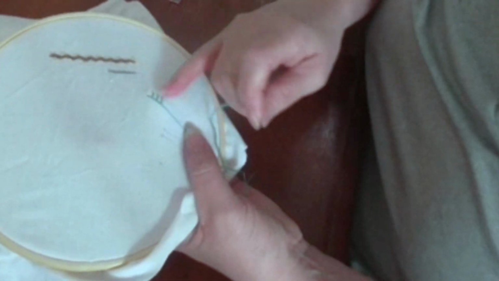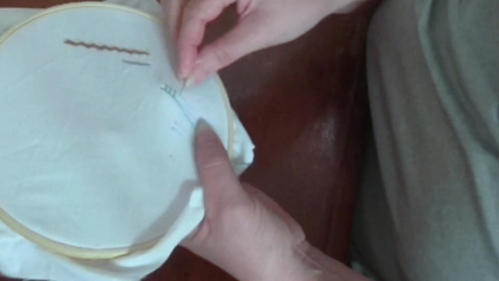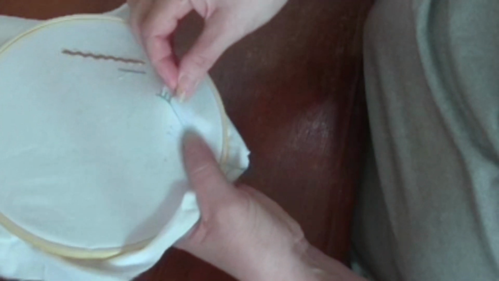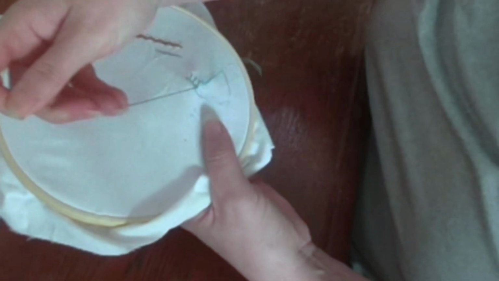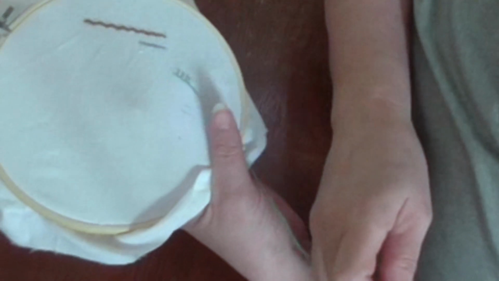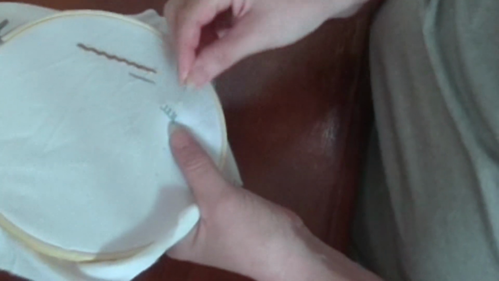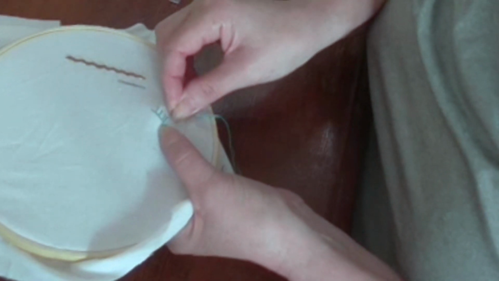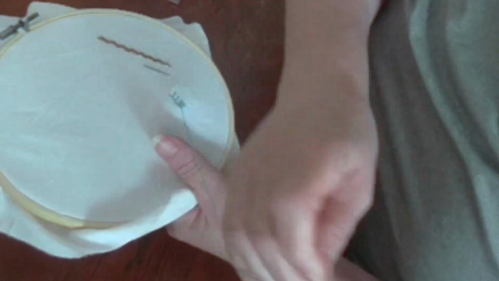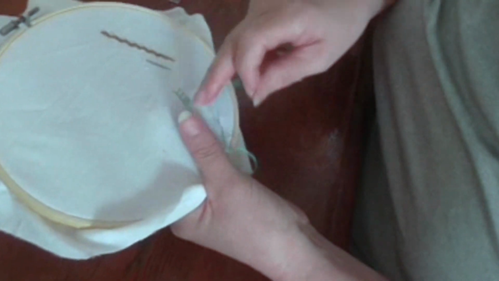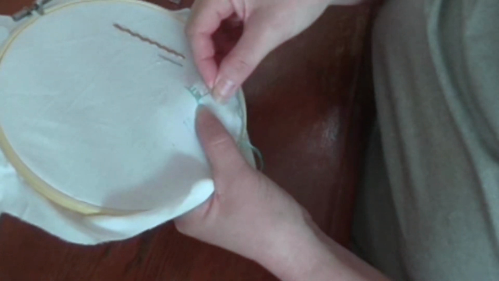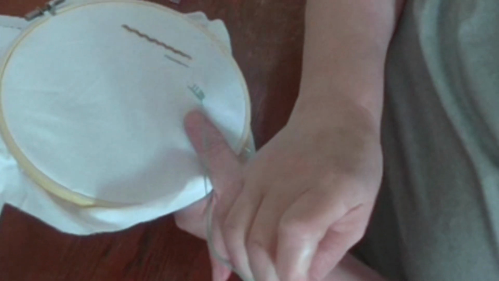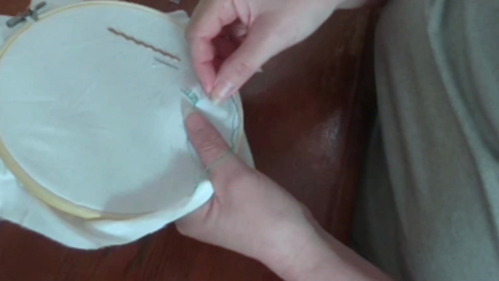So blanket stitch, you can see like that, but you could still do stitches closer together. Like that. Go a bit closer. And that is still a blanket stitch. It just changed the distance between the stitches.